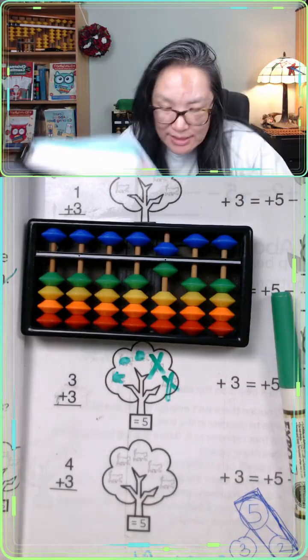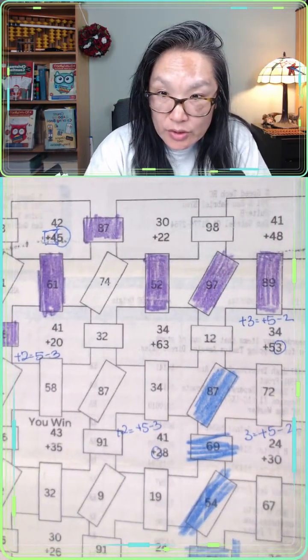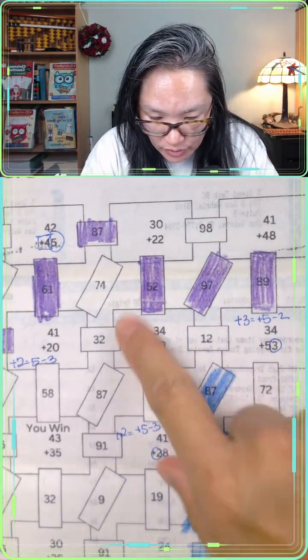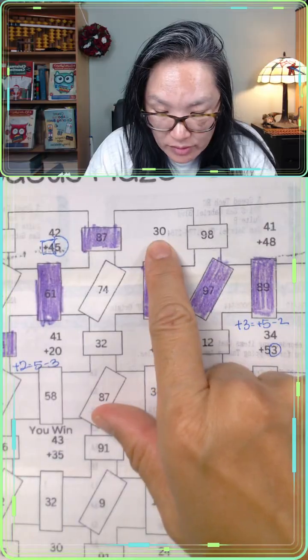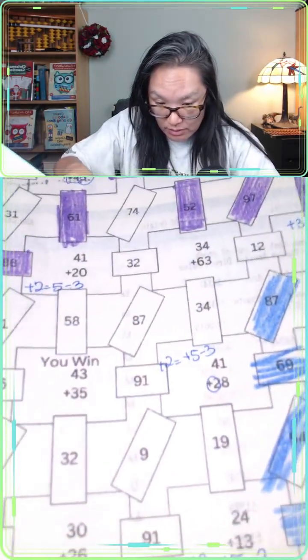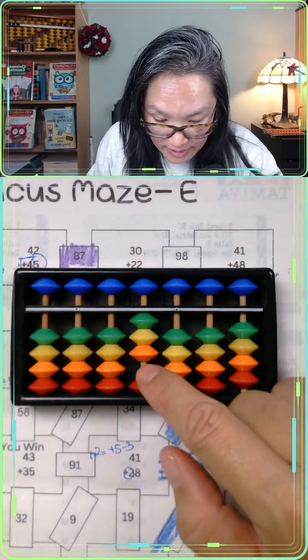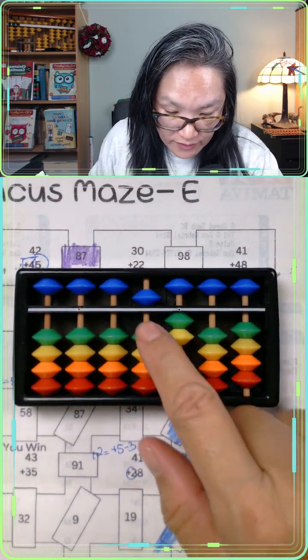Because after this, I was going to publish this one, which is the 2 digits. I guess that would be more advanced, right? So then we would have to figure out how to add and subtract here. So we did this one, 30 plus 22. How do we do that? Well, it's the same thing. On my abacus, I do 30 plus 20, plus 2 plus 20, plus the 5 minus the 2 and then plus 2. So my final answer is 52.